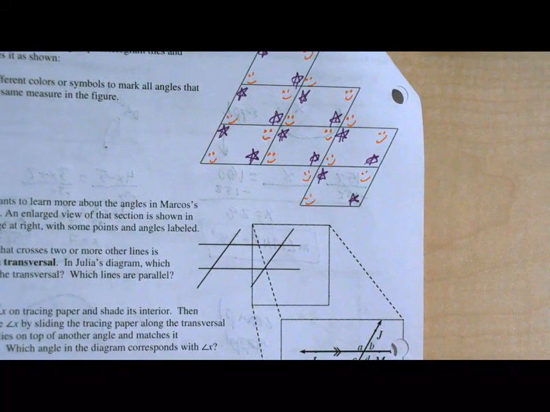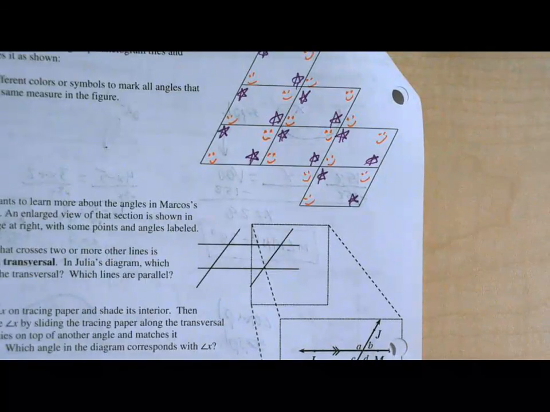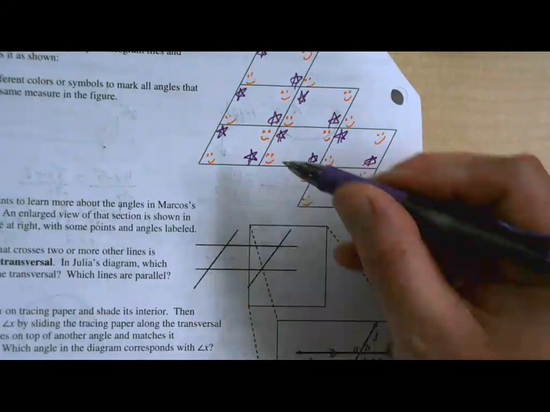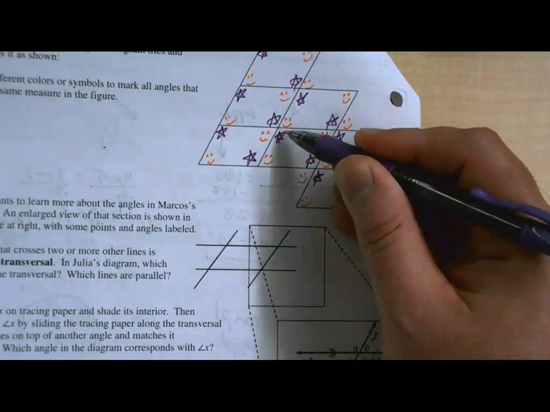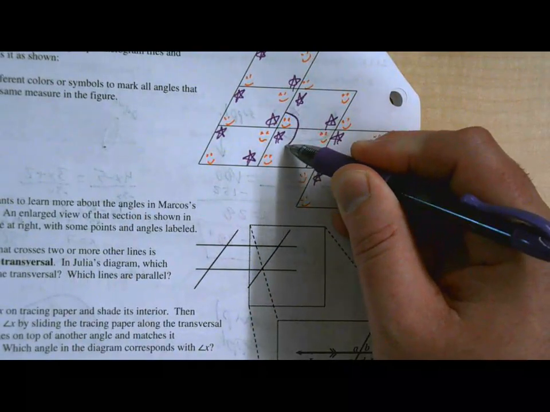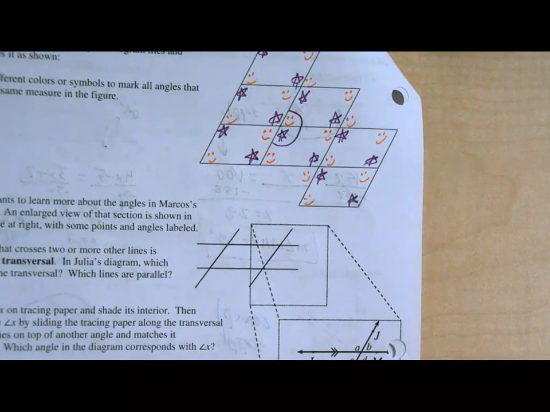Do you see any supplementary angles in this picture? Yes, I hope you do. There's lots of supplementary angles in this picture. For example, this smiley face and this star would be supplementary angles, wouldn't they? Aren't they forming a 180-degree angle, half of a circle? Do you see some other supplementary angles in there?